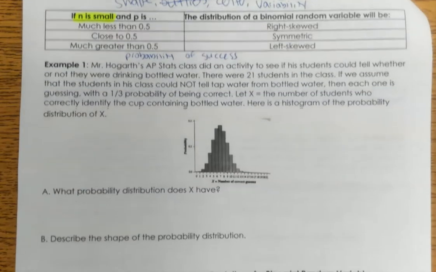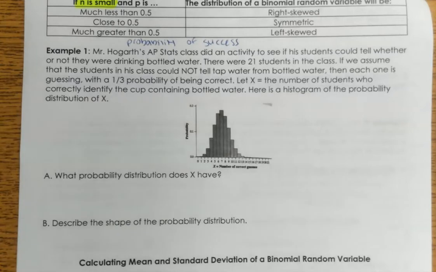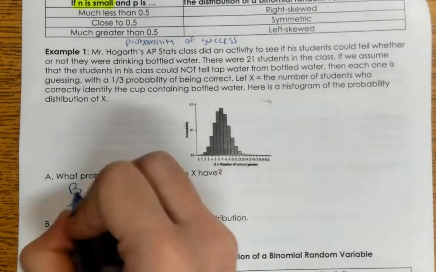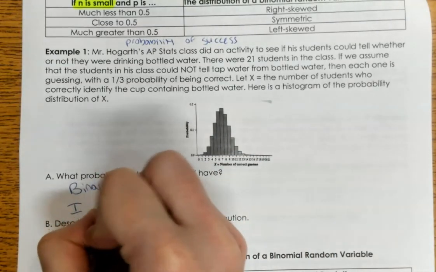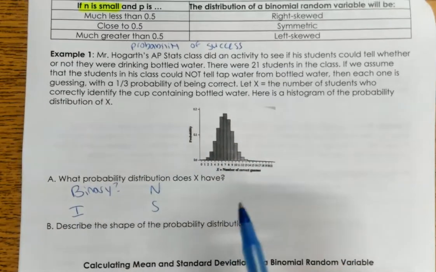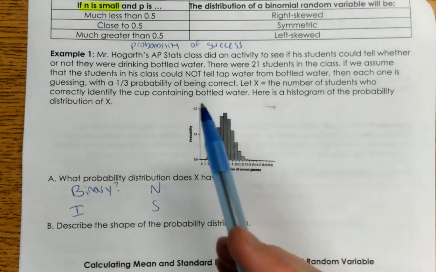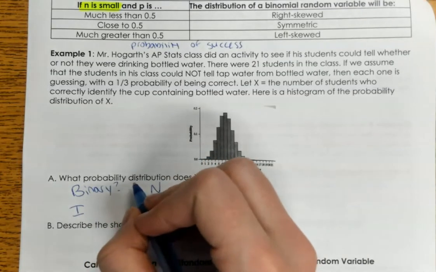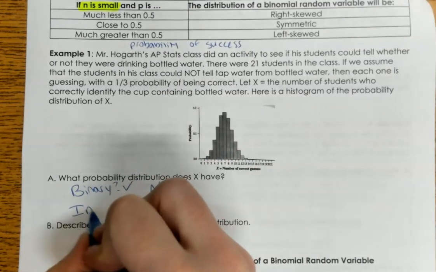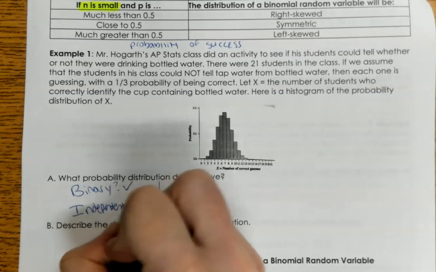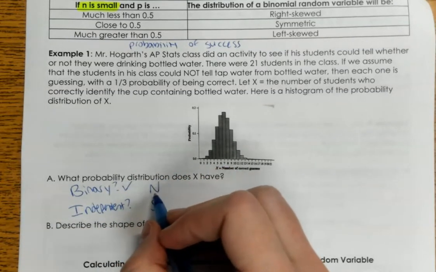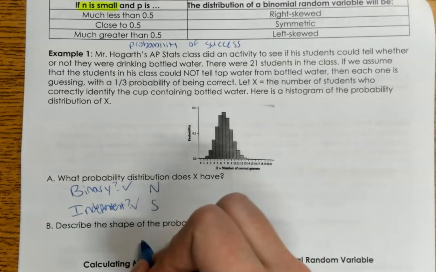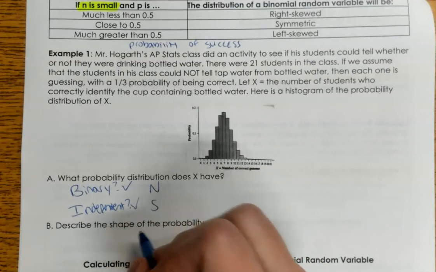All right, so we've talked about binomial distributions, right? So we should probably check for that. We just want to check the conditions. All right, so is it binary? Yes. They either guess that it's bottled water or guess that it's tap water. Success is correctly guessing bottled water. Is it independent? Yes, I don't see why one student's guess would affect another student's guess.